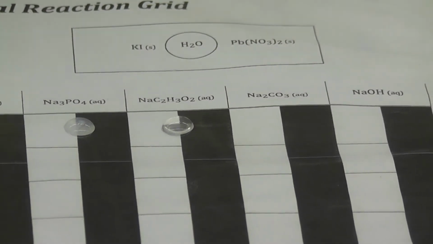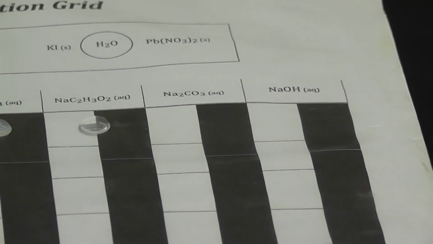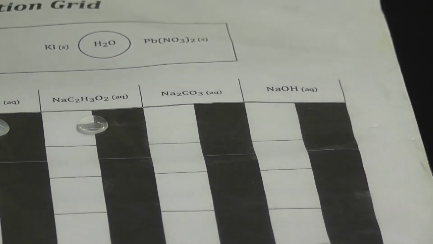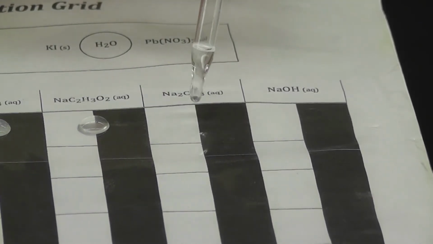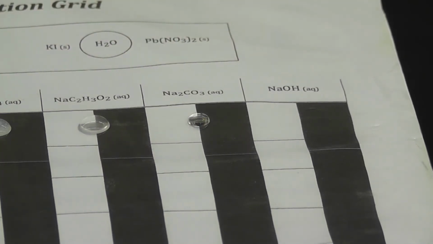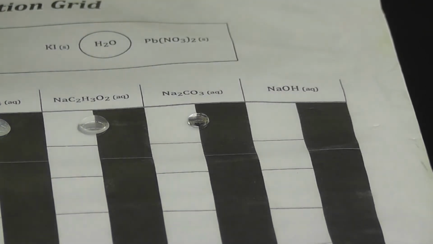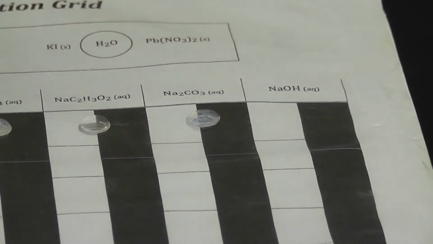Okay. 2 more left with the lead-2 nitrate. And you want to be really careful that you don't mix things because it could change your results, so be very careful. So I'm putting 1 drop of the lead-2 nitrate in this grid. Okay. So now we're doing sodium carbonate mixed with that. So 1 drop of sodium carbonate and observe. Ooh.